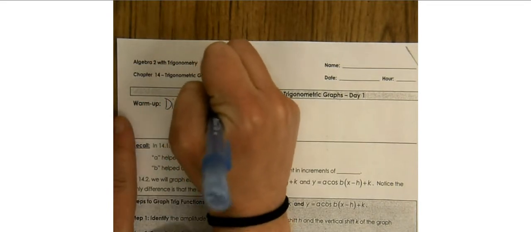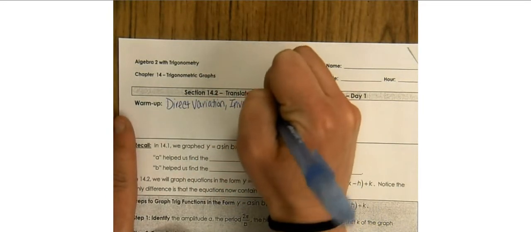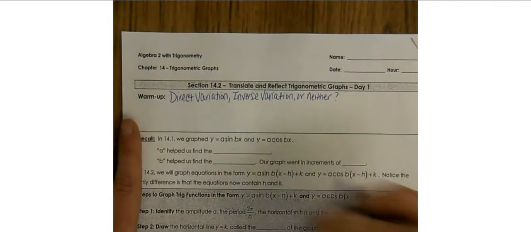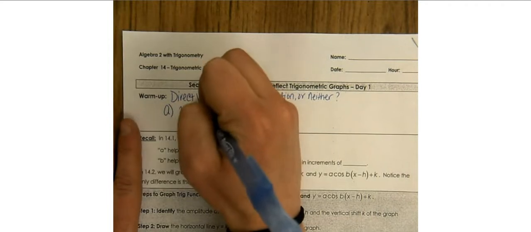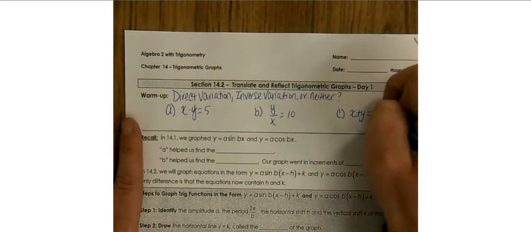And for this warm-up, I would like you to please tell me if the equation represents a direct variation, an inverse variation, or neither. The first equation is x times y is equal to 5. For letter B, we have y divided by x is equal to 10. And for the third one, we have x plus y is equal to 15.